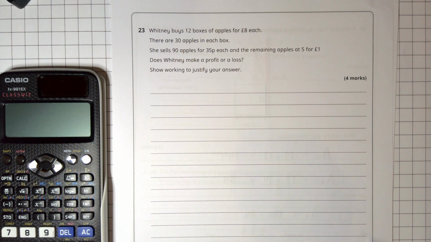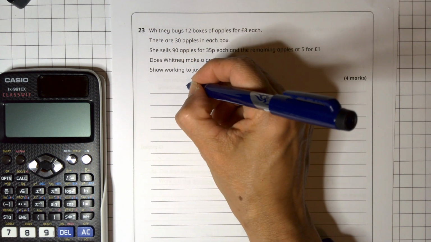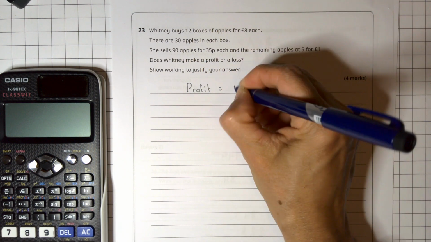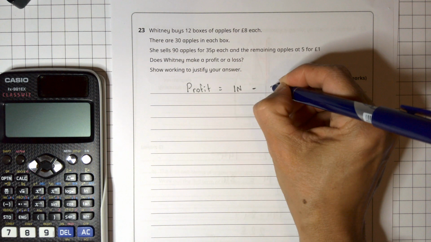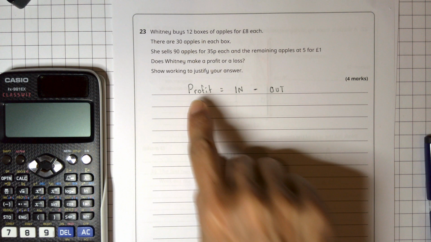So since we're talking about profit or loss, to work out the profit, we just need to remind ourselves that it is how much money comes in from sales, take away all the money that goes out from costs. And then if this is a positive number, it means they've made a profit, and if it's a negative one, it means they've lost some money.